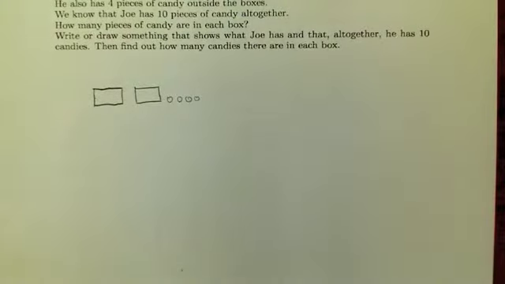You would... You have to divide. What do you say, divide? Divide 10 by... I think how many boxes or how many pieces of candy he has outside. Okay. So you're thinking if you divided the 10 by the number of boxes or the number of candies he has on the outside, what would that give you?